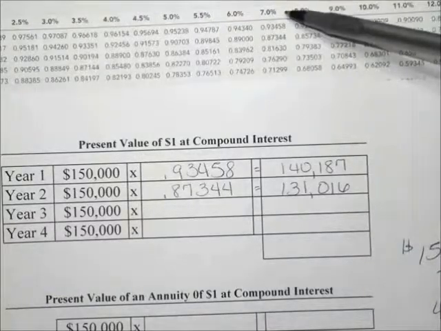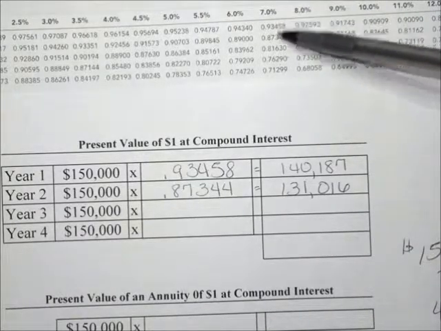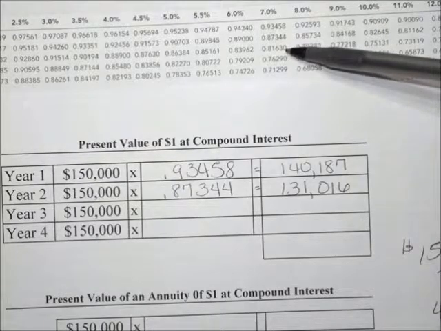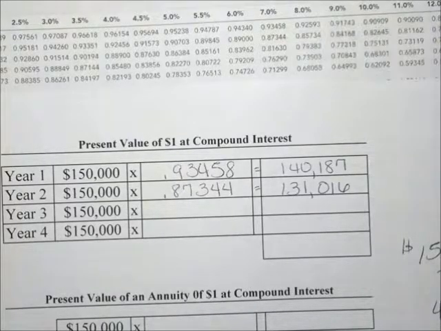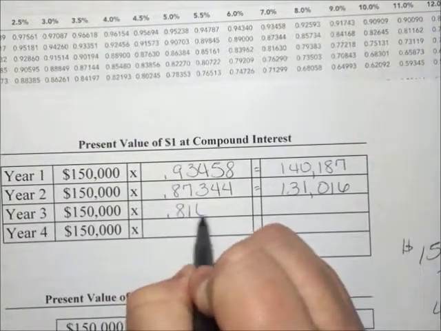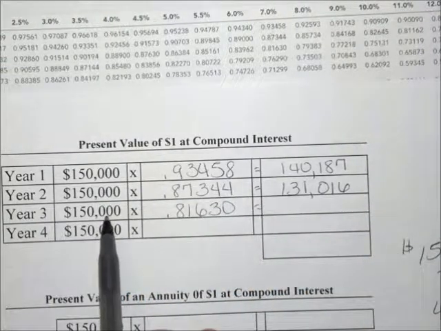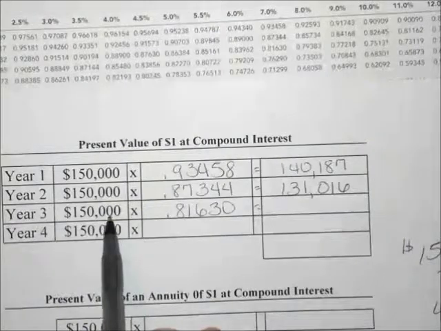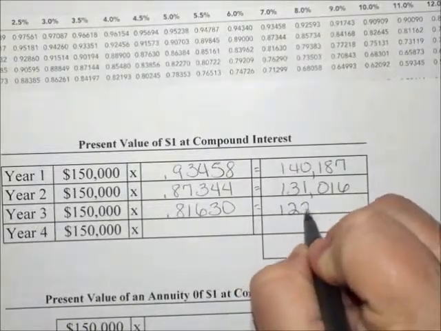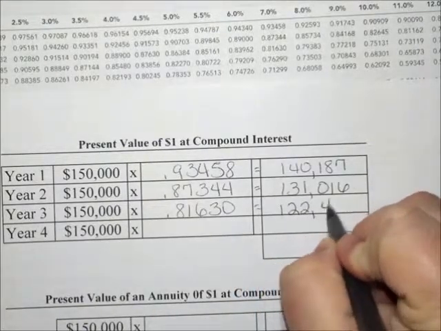In year 3, I'll go back to the chart, 7% interest. Year 3 is 0.81630. I'm going to multiply this by 150,000, and I get $122,445.